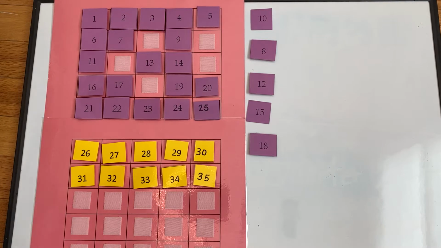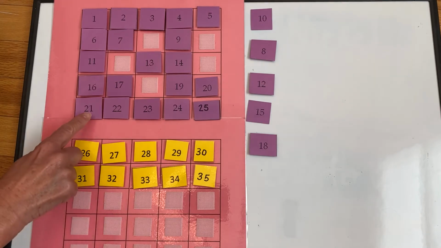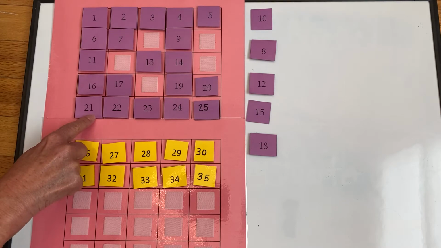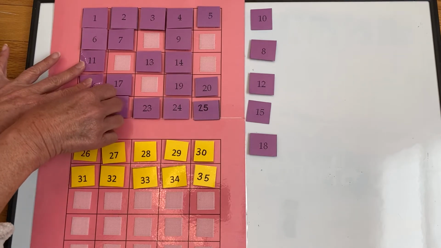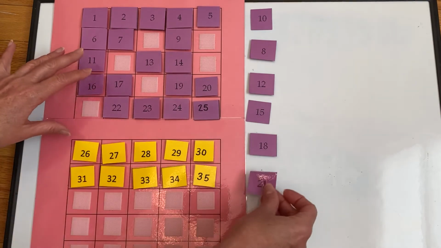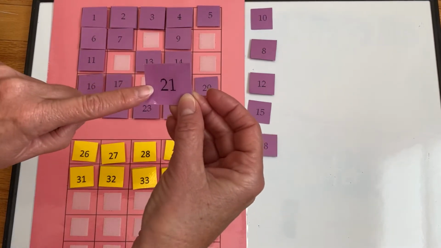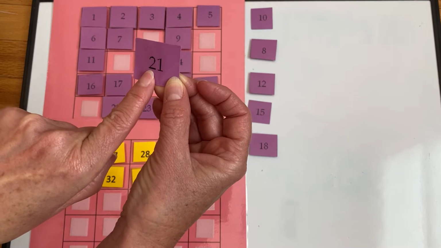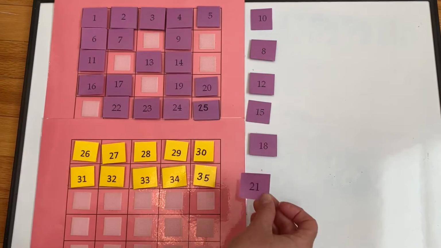I bet you guys are doing an awesome job. Now let's see if we can find number 21. Did you point to this one? 21. Awesome. Go ahead and take that one off. Remember, numbers that are in their 20s begin with a 2.